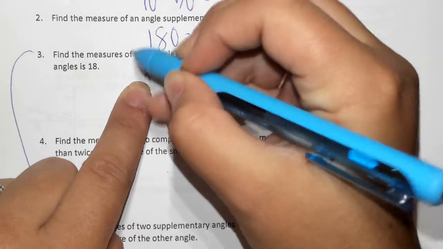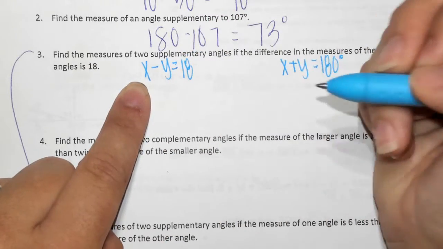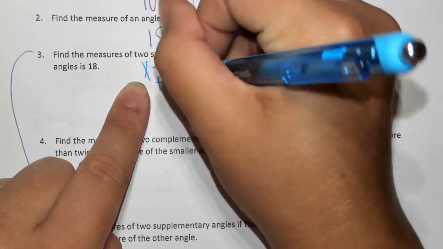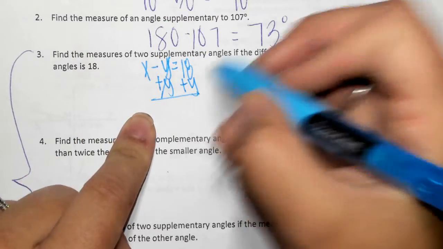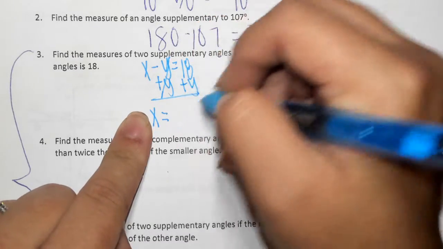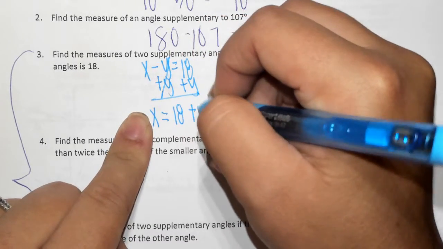So how do I get x by itself? Add y. There you go, Ashanti, making your comeback. Add y. So x is equal to 18 plus y.